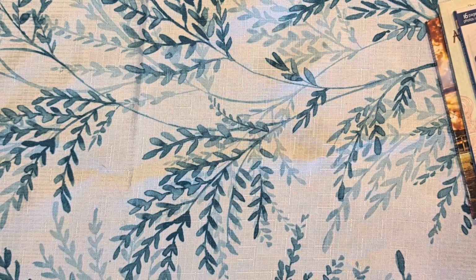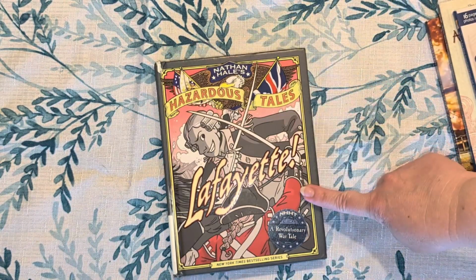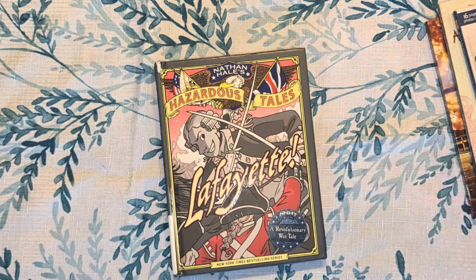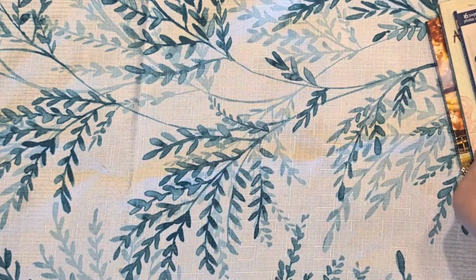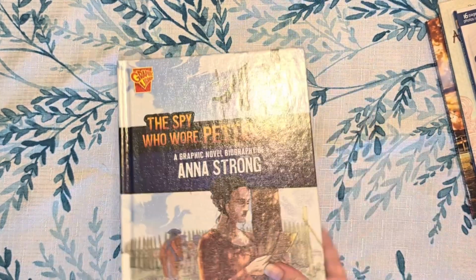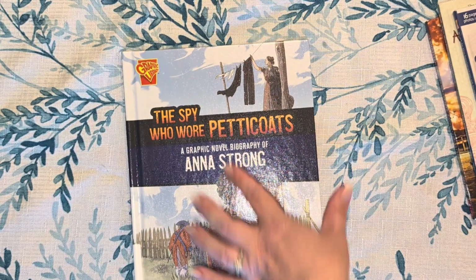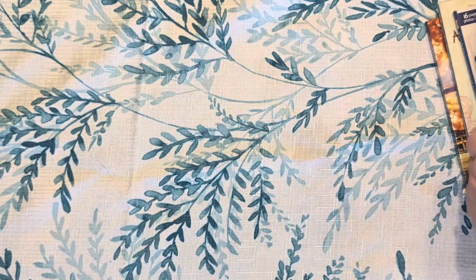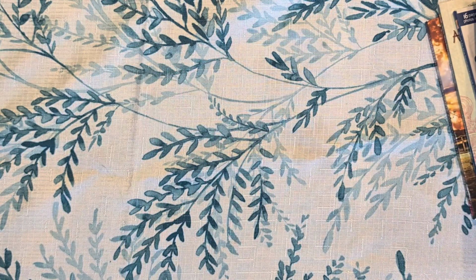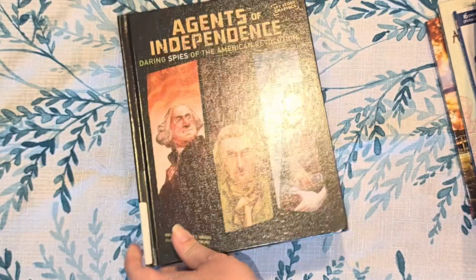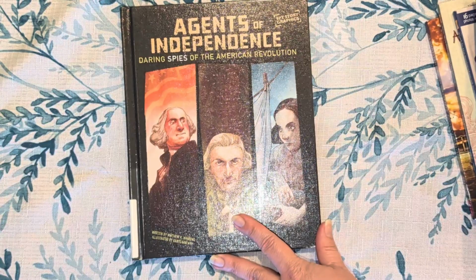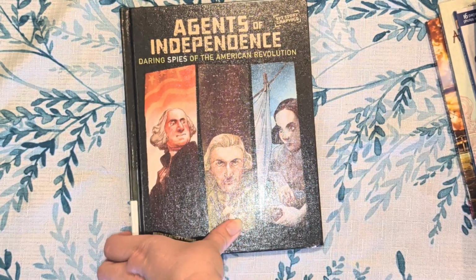And then the next set will be also readers that my daughter will be doing, but these are the graphic novels. So we have Lafayette, Hazardous Tales. The Spy Who Wore Petticoats, a graphic novel biography of Anna Strong. Agents of Independence, Daring Spies of the American Revolution.